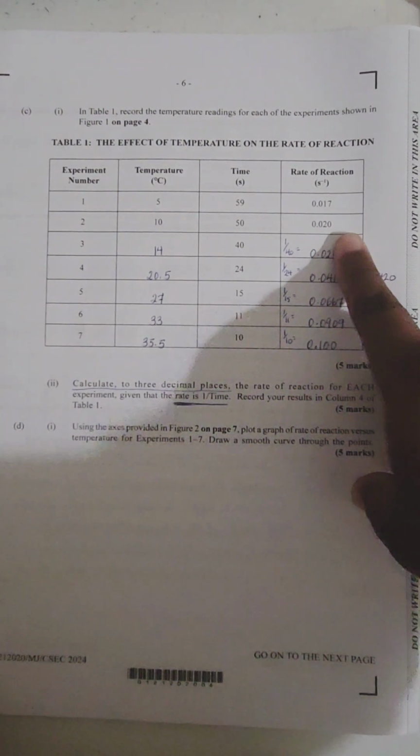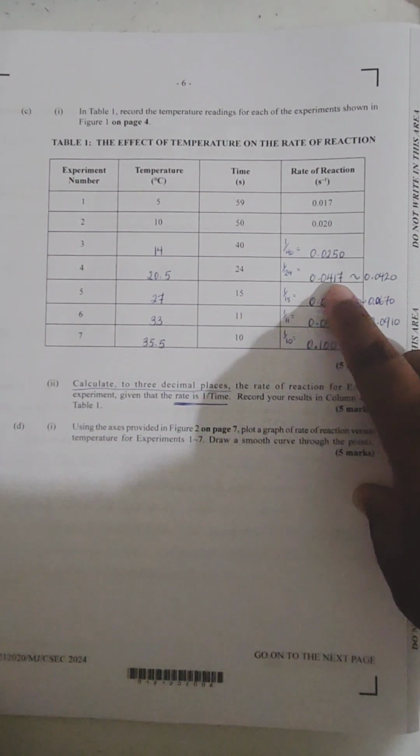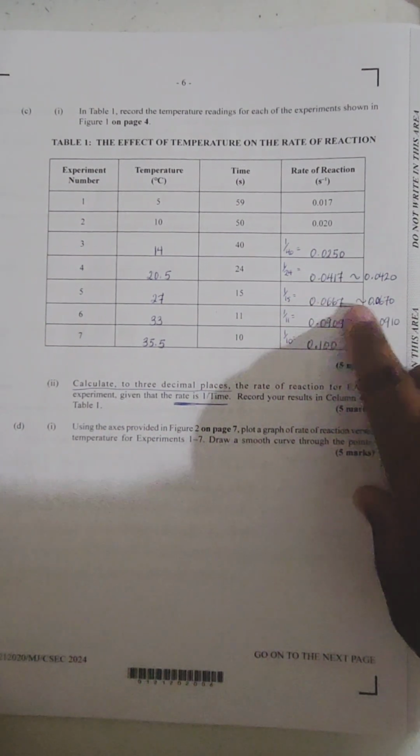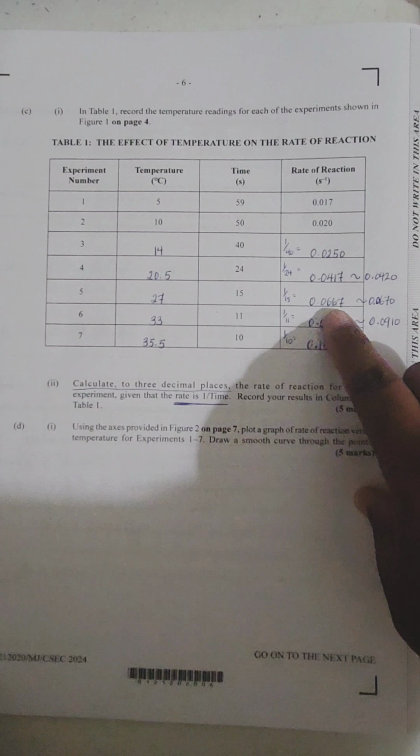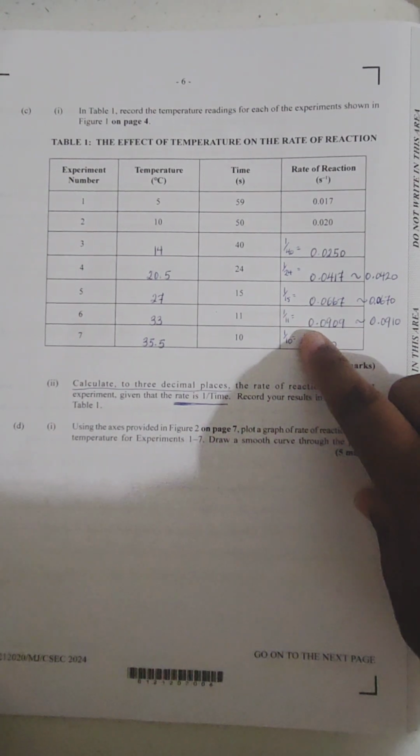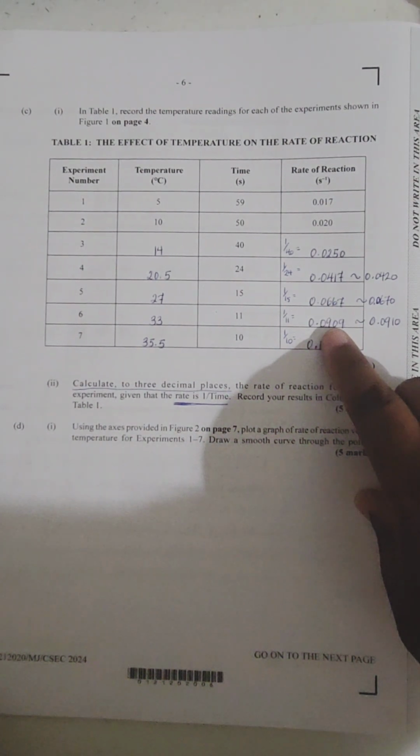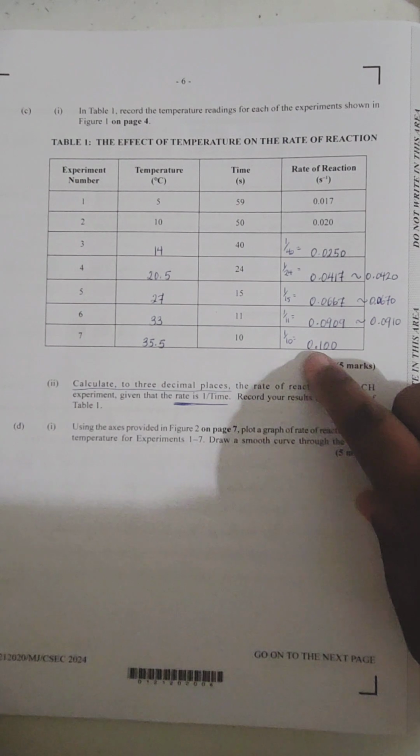0.025, 0.042, 0.067, 0.091, and then 0.100.